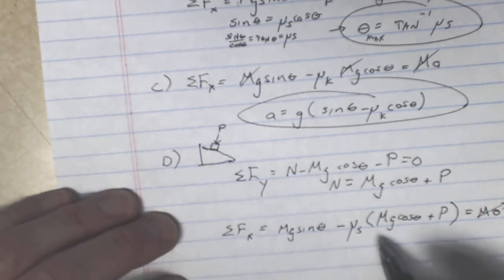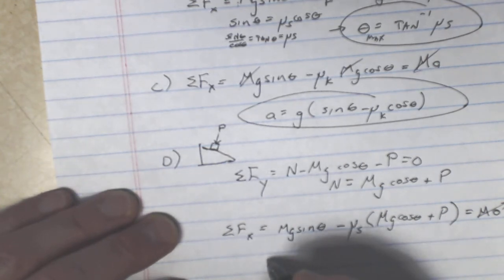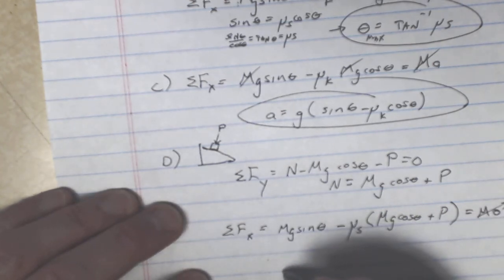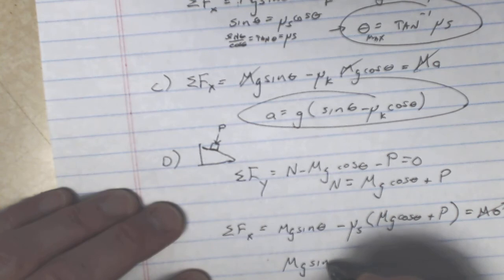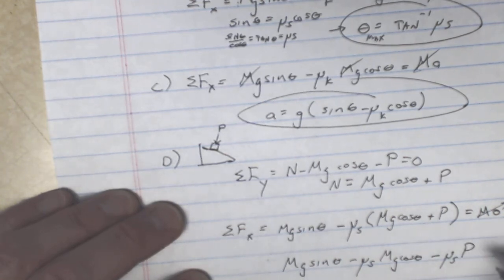And all you're asked to do here is to find this force P, and we could just solve for that. Let me write this expression out to show you the algebra in every step. So we have mg sine theta minus mu s mg cosine theta minus mu s times P, and all of that equals 0.